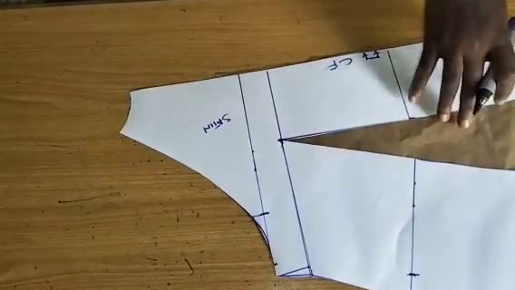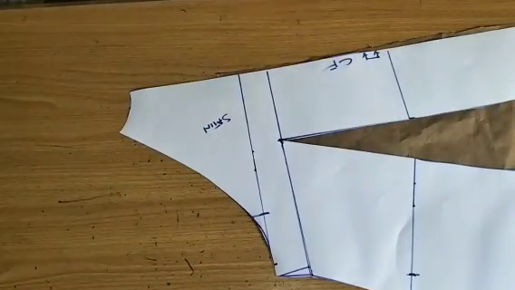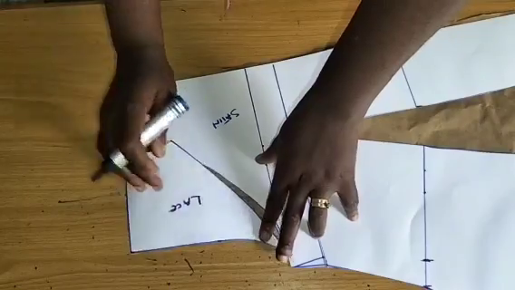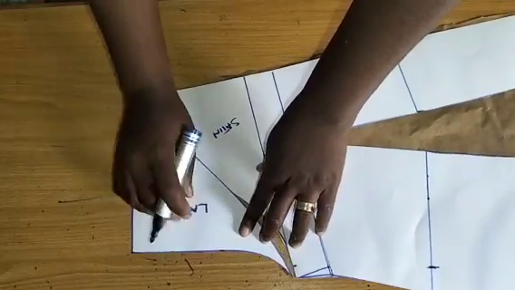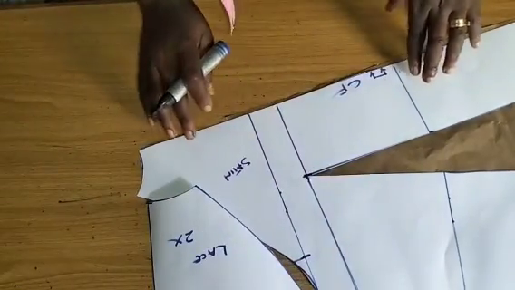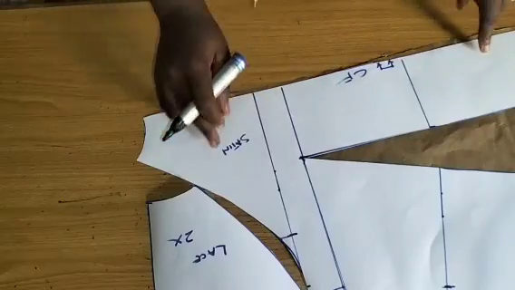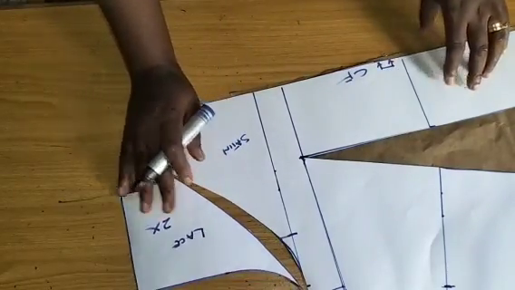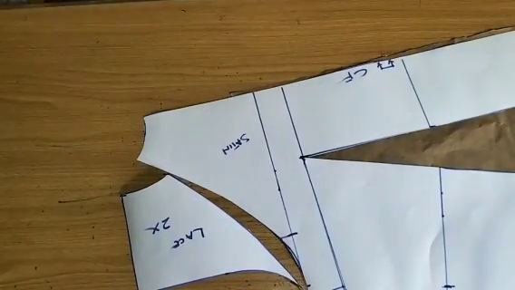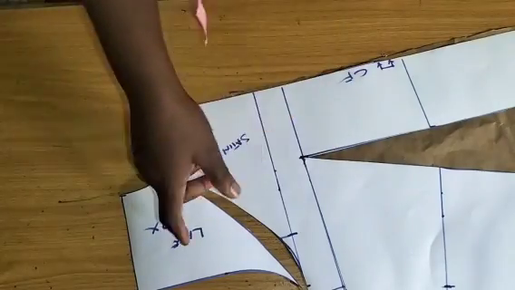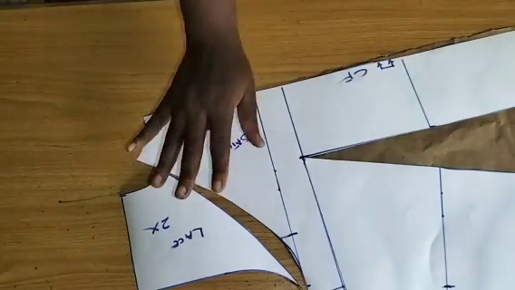This is the halter neck part. So you'll be cutting 2 pieces of this. One will be on the other side after you have placed this on the center front. Okay, so this is actually beautiful. So maybe in the future I can also sew this dress for you to see the outcome.